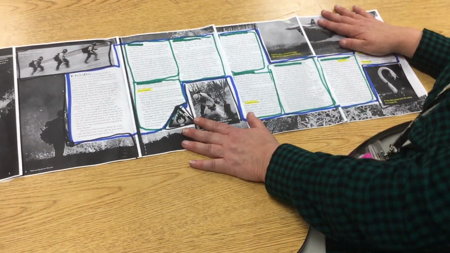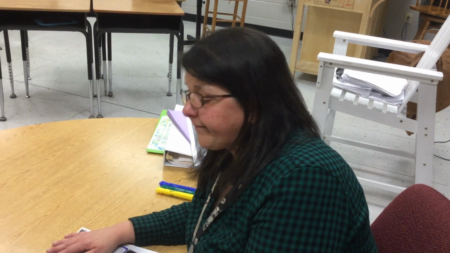So that's text mapping. You're going to do it together this week with the wildfire article. And next week you're going to do one about sloths. So go back and look at it if you have any questions.